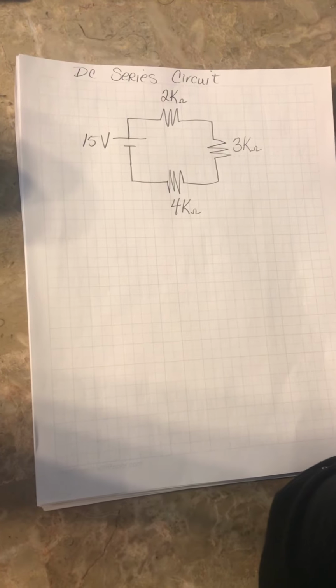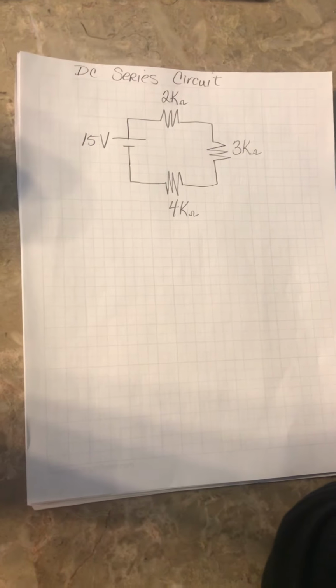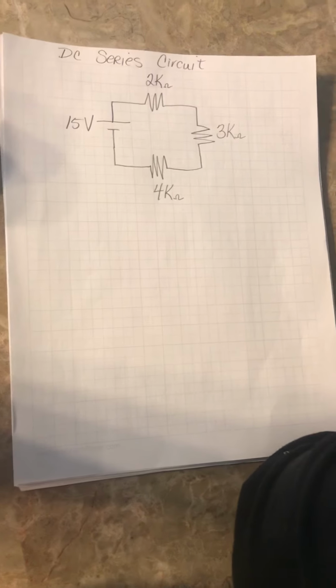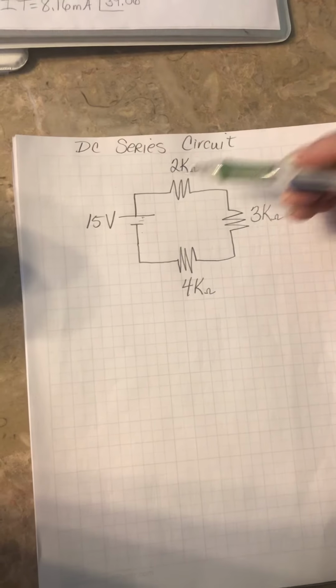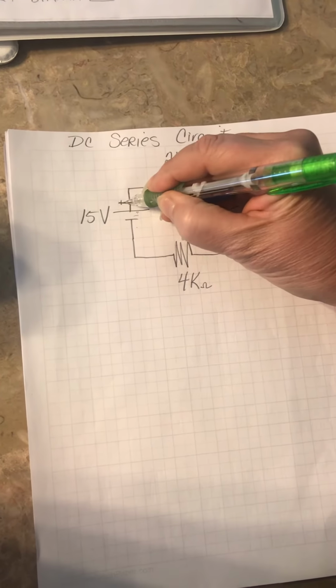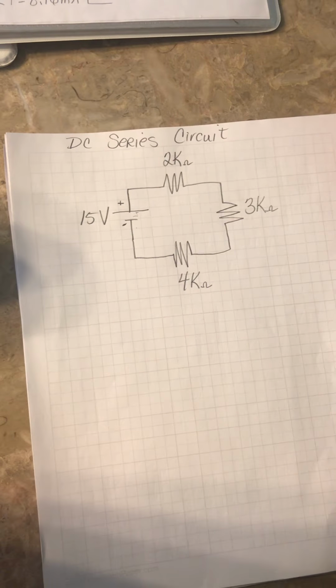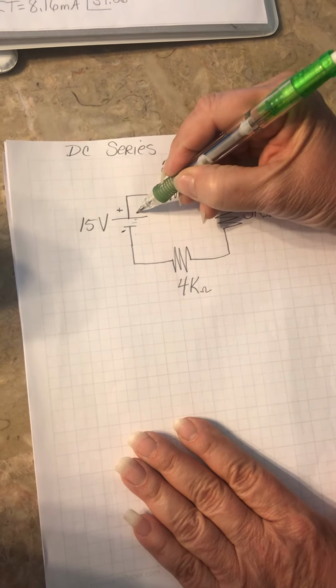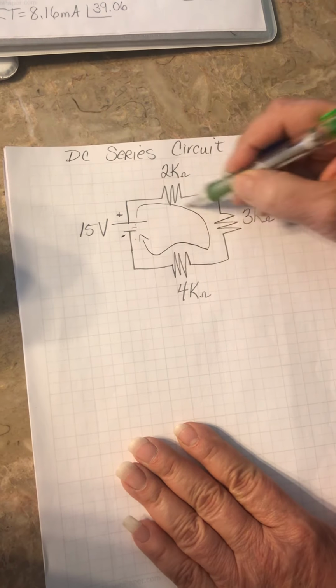Hi, so today I'm going to explain a basic DC series circuit. DC is just direct current, and that means that you're dealing with a battery. The longer side is the positive side, and the shorter side is the negative. The current flows from positive all the way to negative. That's how the current flows.